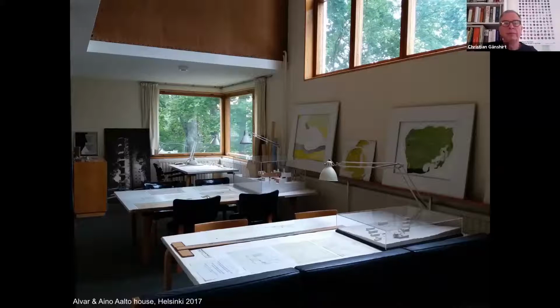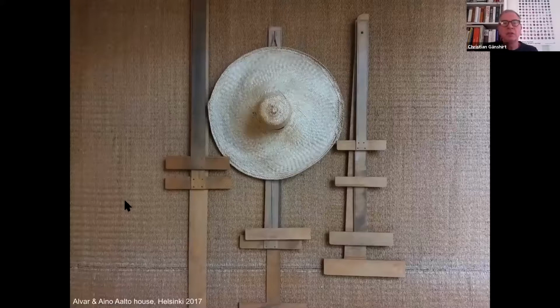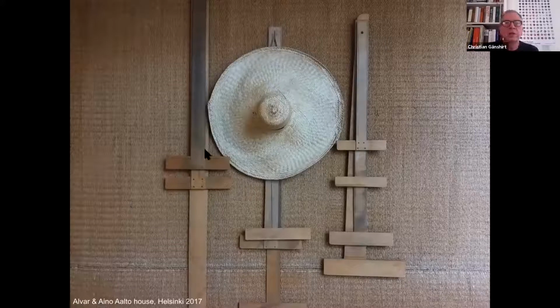On the wall in Aalto's office, I found these tools, and some of you might not even know today what they are. These are T-squares. These are used to draw parallel lines on a table. And the way they are put on the wall, it's almost like celebrating them. To us today, they almost look like farmers' tools. But at the time, this was the simple thing architects had to produce architecture.